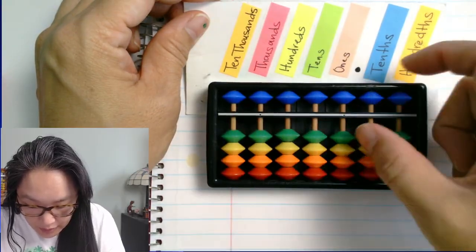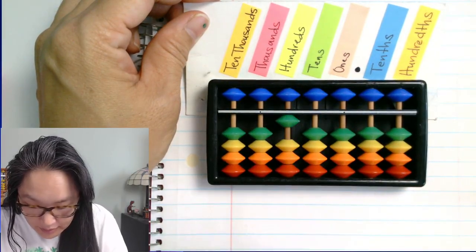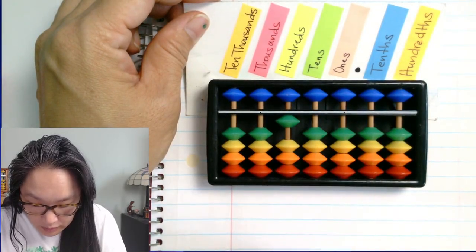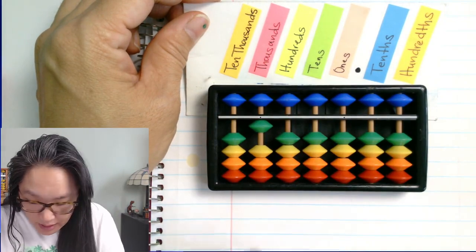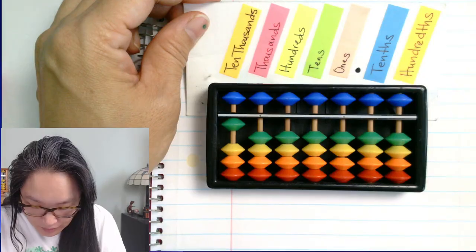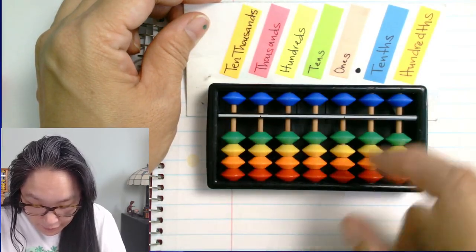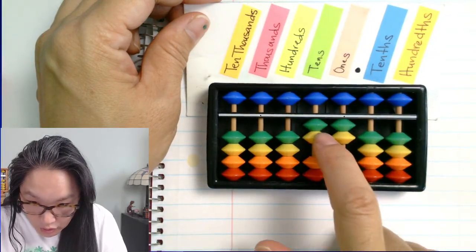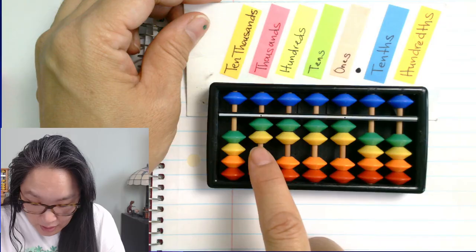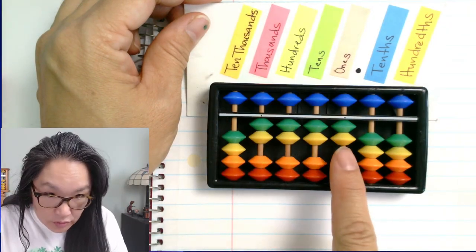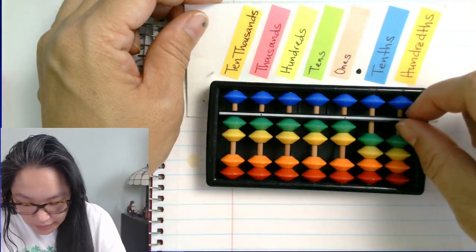After 10 is 100, and then we have 1,000, and then 10,000. After that, we have 2, 22, 222, 2,222, and 22,222. It's a lot of twos, but that's what it is.